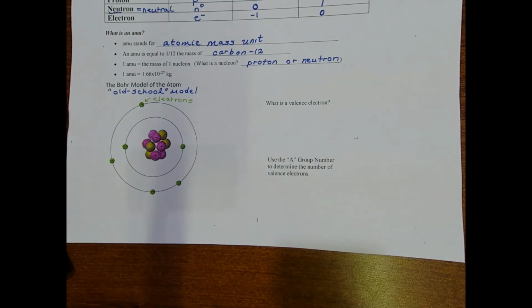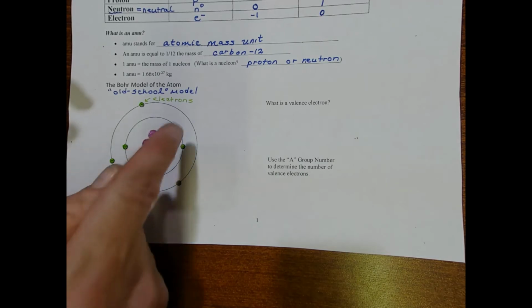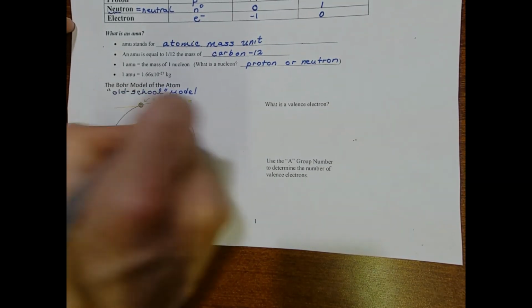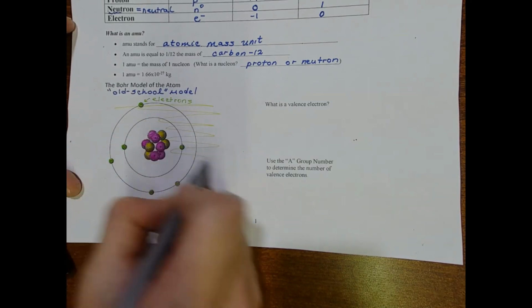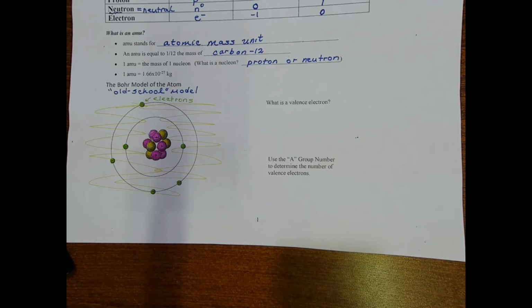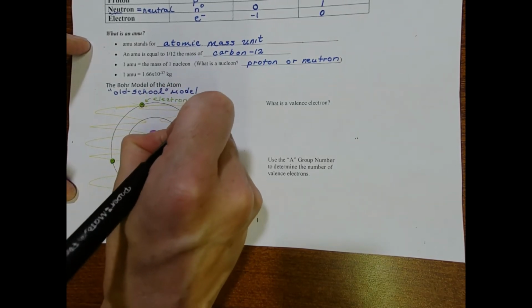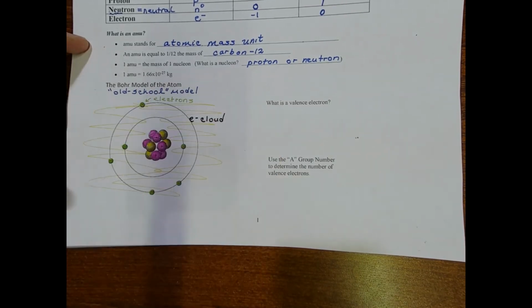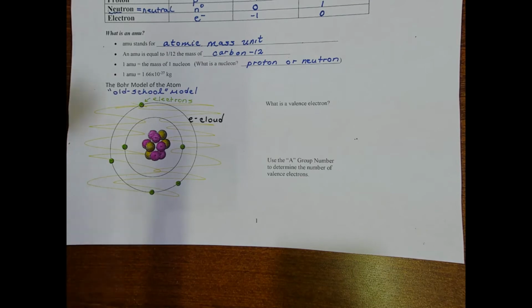So the electrons are so small and they have such negligible mass that a lot of times you'll hear chemists describe the area around the nucleus. So all of this area, which basically has no mass, is oftentimes called the electron cloud. I love this term. You'll hear me reference the electron cloud a lot.